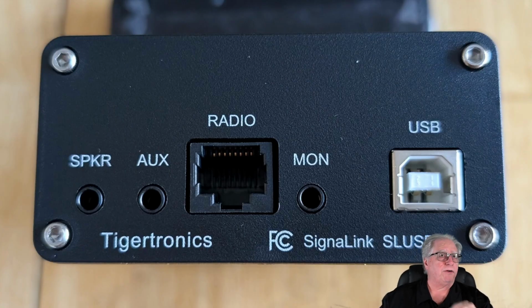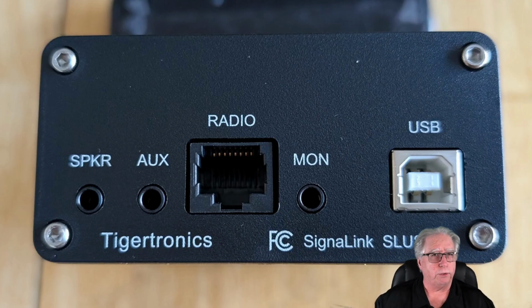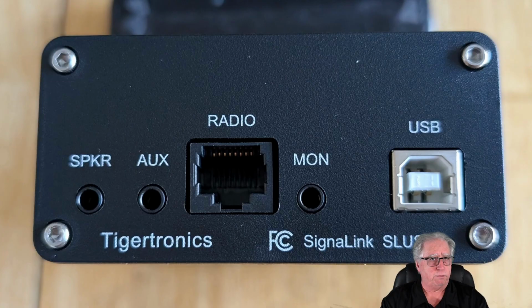The speaker, believe it or not, if you do not have a digital port on your radio, you're going to have to hook into that speaker for your audio into the SignalLink from the radio. That speaker jack right there will go from that speaker jack to your speaker plug on your VHF, UHF radio, or even possibly on your HF rig, depending on how you wire this up. And yes, SignalLink works great on HF too.